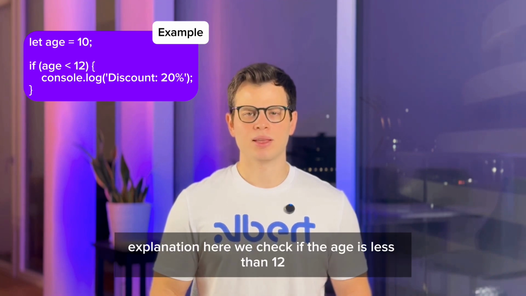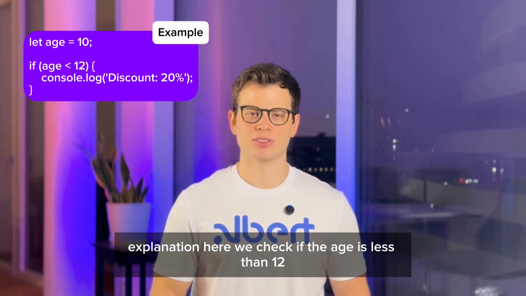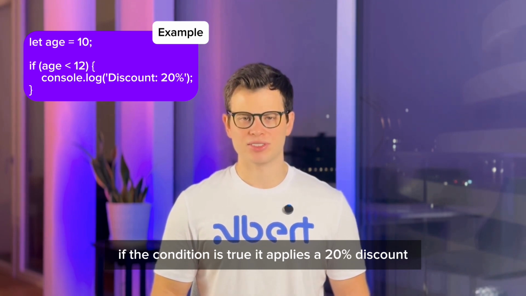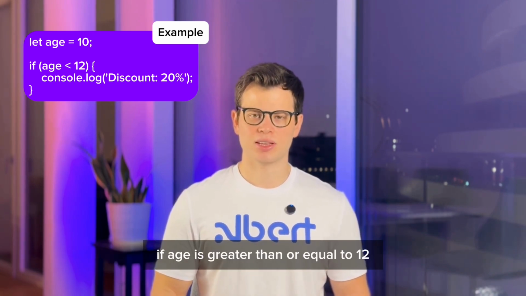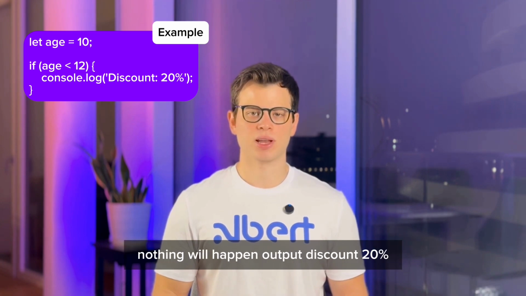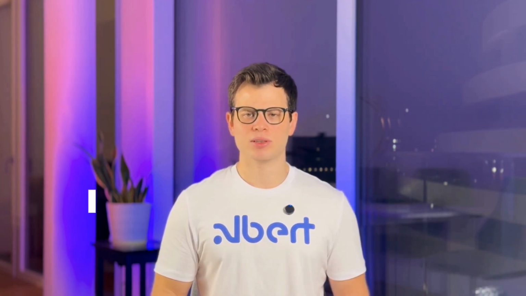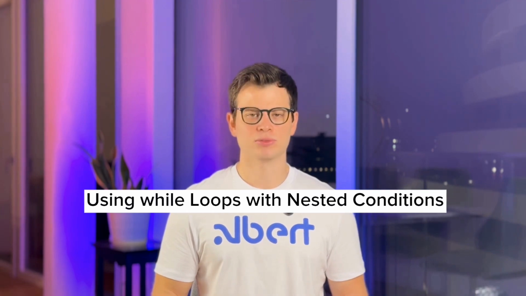Explanation. Here, we check if the age is less than 12. If the condition is true, it applies a 20% discount. If age is greater than or equal to 12, nothing will happen. Output: discount, 20%.